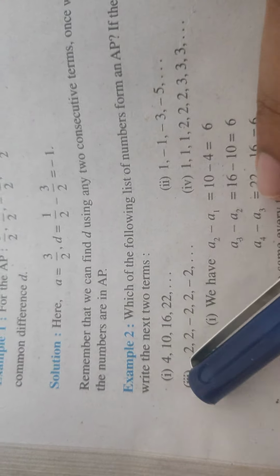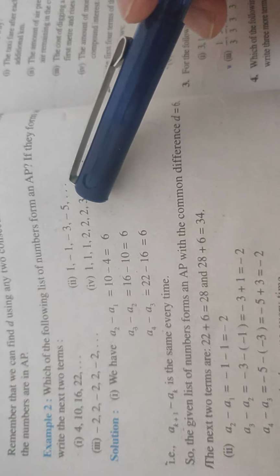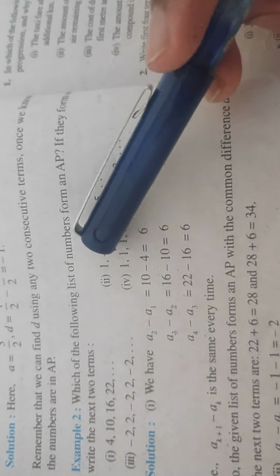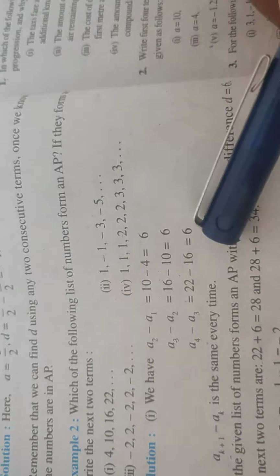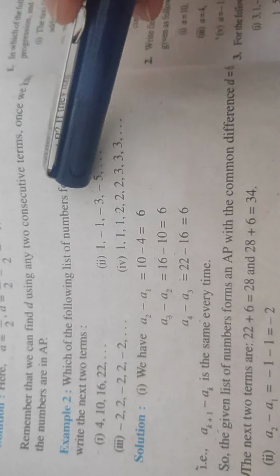Now let's take the second one. So what should we add to 1 so that it becomes minus 1? Right, what should we add to 1 so that it becomes minus 1? Simply subtract 1 from minus 1. So minus 1 minus 1 would be minus 2. So you would have to add minus 2 to 1 to make it minus 1. Then minus 3 minus 1 would be minus 4 actually, but we will have to subtract it, right?